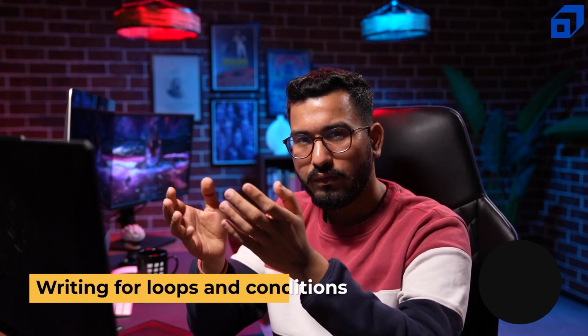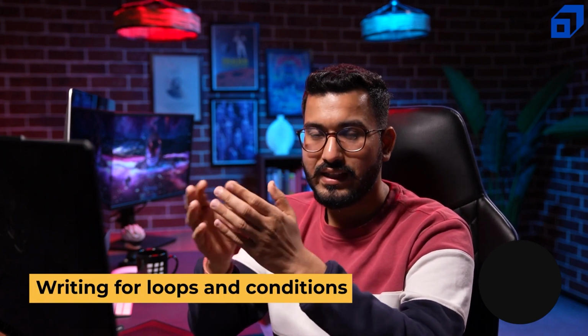Now we have understood the basics of Python, how to declare variables, followed by how to do some mathematical operations. But we need a few more details before we can start with Pandas. We need to understand what is indexing, what is slicing, and also how to write a simple for loop and how to write conditions. So we'll cover these four topics, and then we will jump to Pandas.